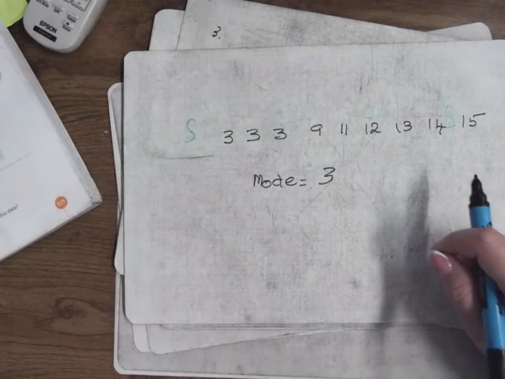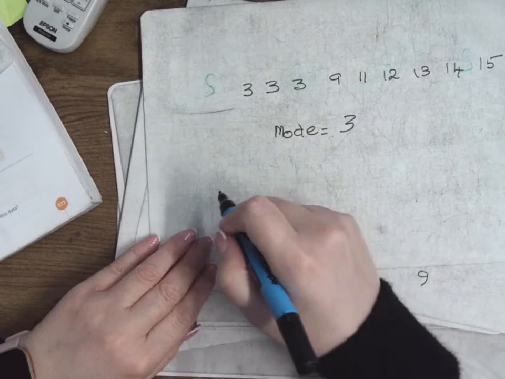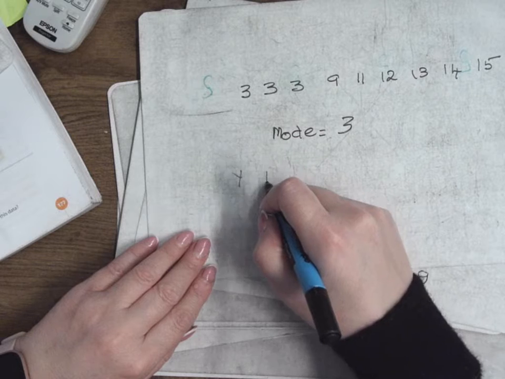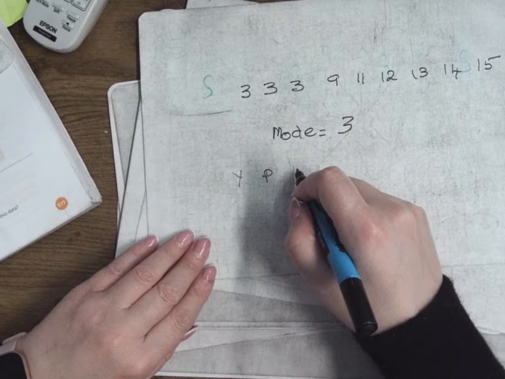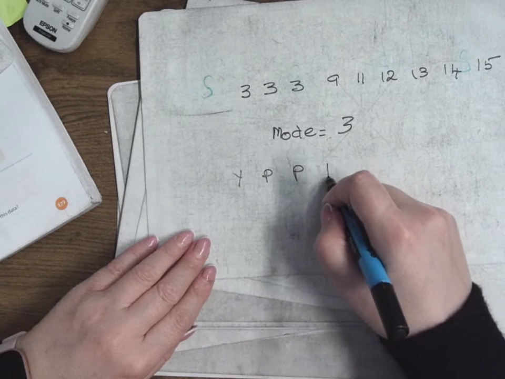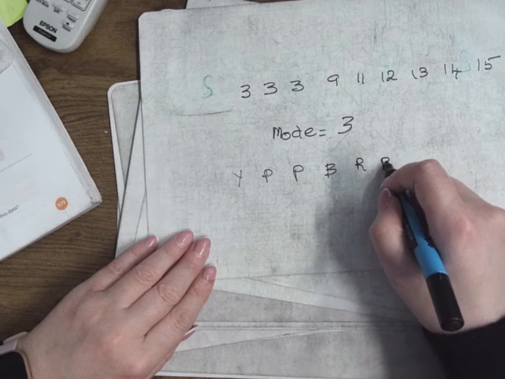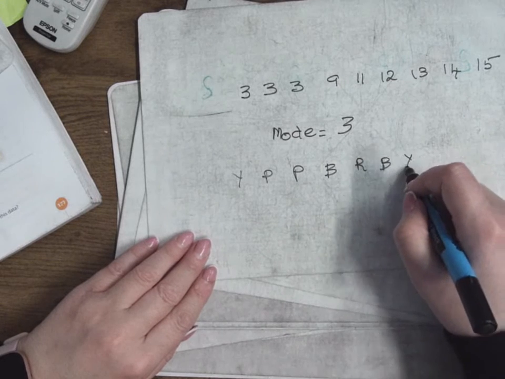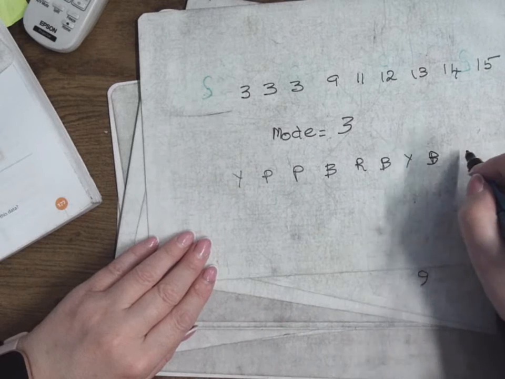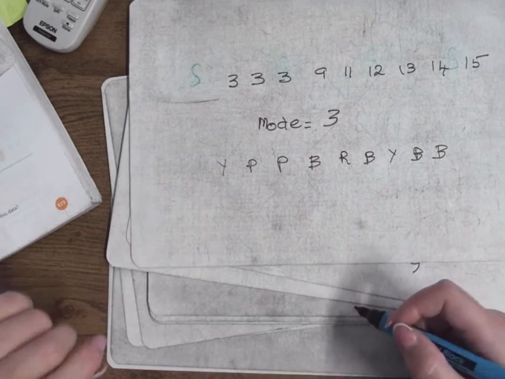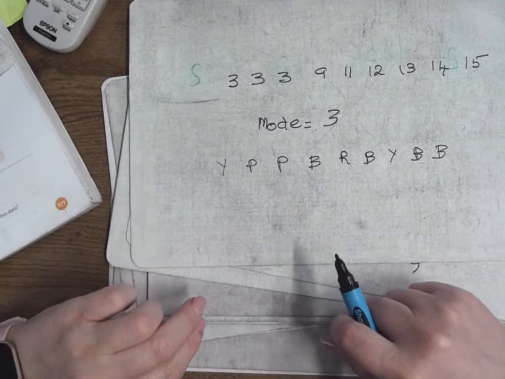I have a list of words. So, for example, if I went around and asked you all your favourite colours, and someone said yellow, and someone else said pink, and someone else said pink, and someone else said blue, and then another person said red, and then there was another blue, and then a yellow, and then another blue, and finally another blue. Okay? Could I get the median?